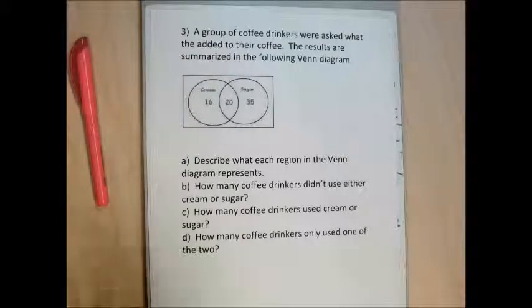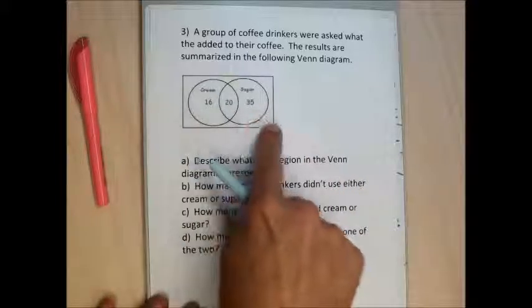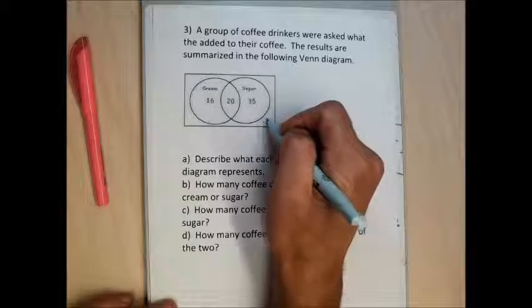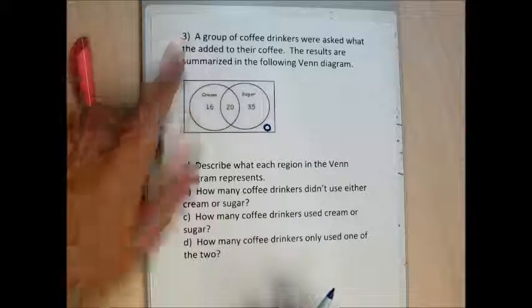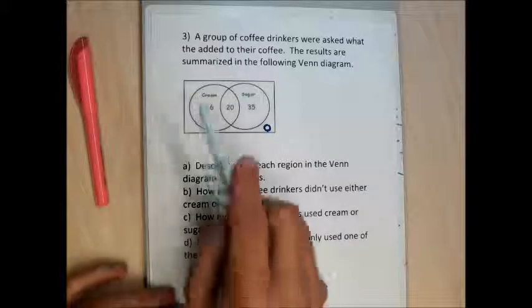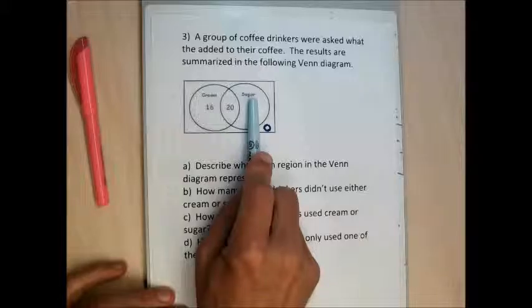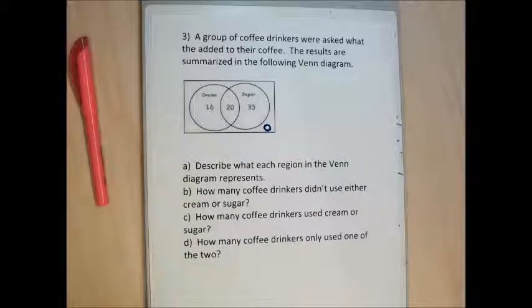So there's 4 regions, but there's only 3 numbers, so you only have to describe the 3 numbers. Out here, you can think of there being a 0 if you want to do a 4th explanation. So here's a group of coffee drinkers again, and they were asked what they added to their coffee. Some added cream, some added sugar, some added both cream and sugar, and apparently nobody that was surveyed took it black because there isn't any number outside the diagram. So give that one a go, and I'll walk through number 5 with you.